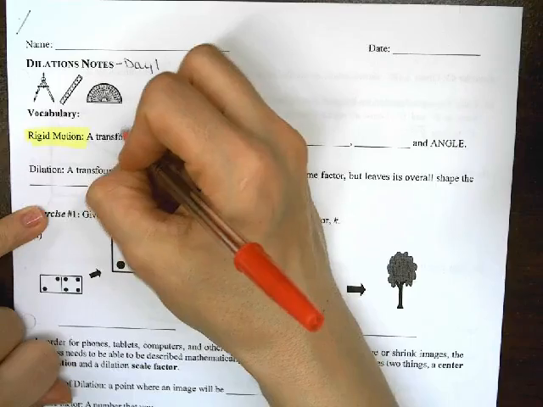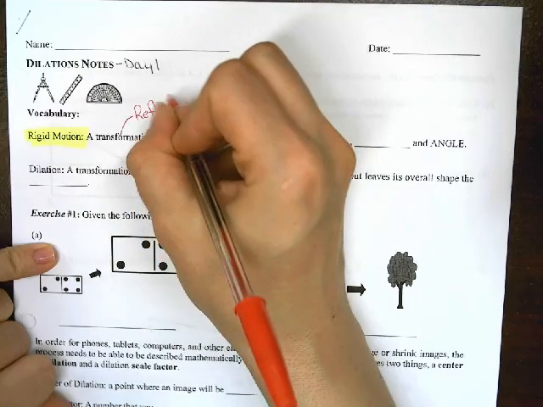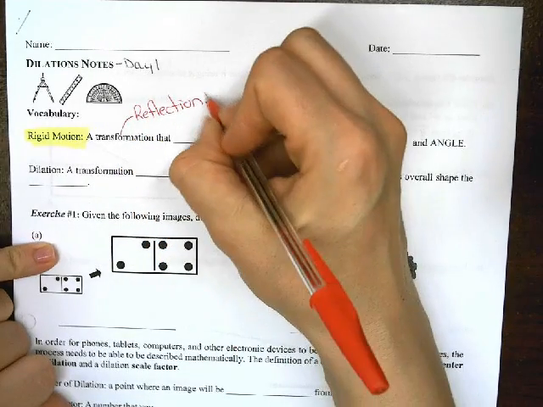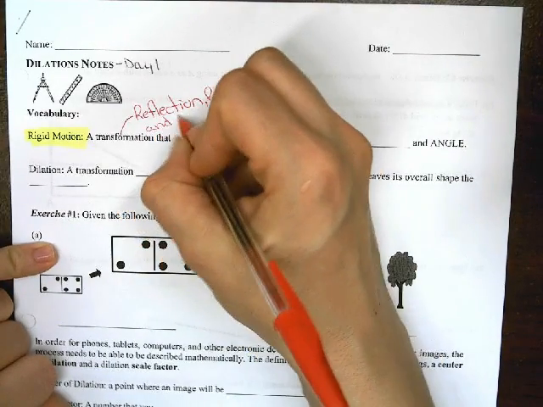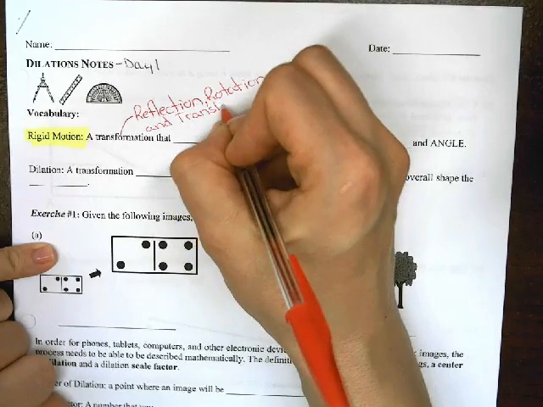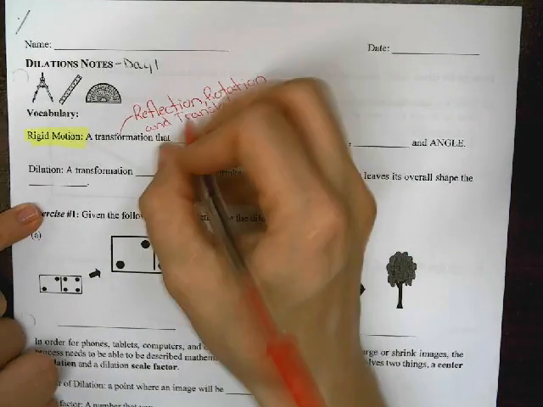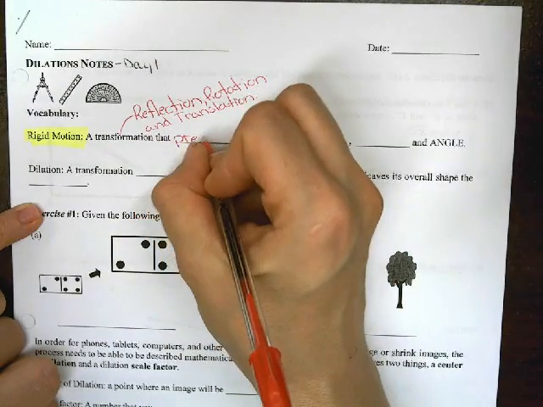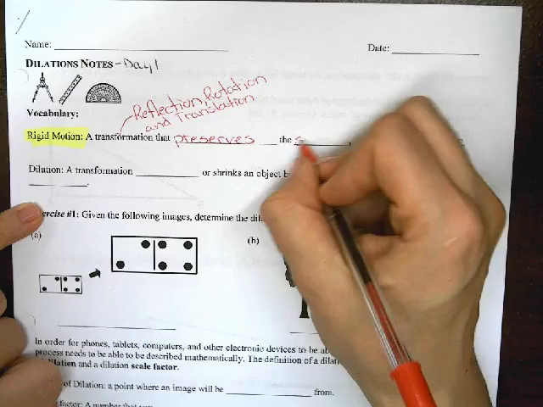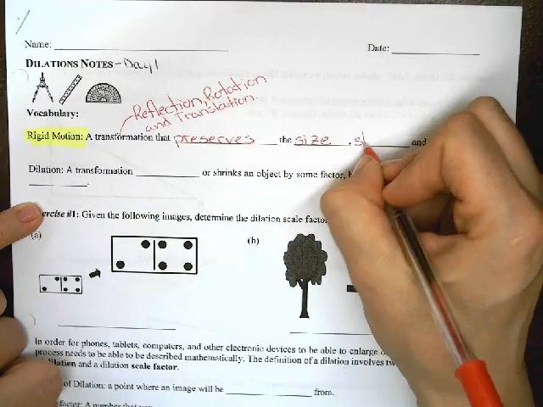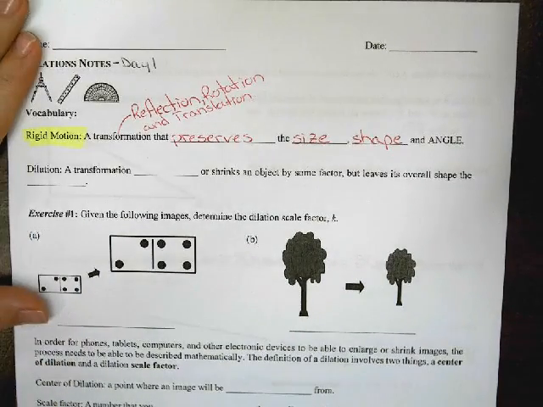When we talk about a transformation, we're talking about the idea of a reflection, a rotation, and a translation. Those are the ones that we have talked about so far. And we have to remember that a transformation that's a rigid motion is one that preserves, which means to keep, the size, the shape, and angle. Okay? So everything about it is kept the same.